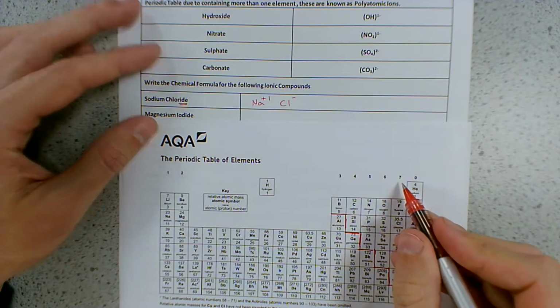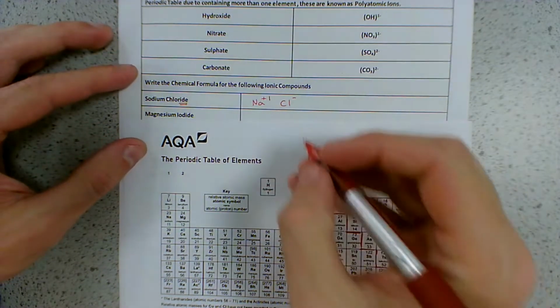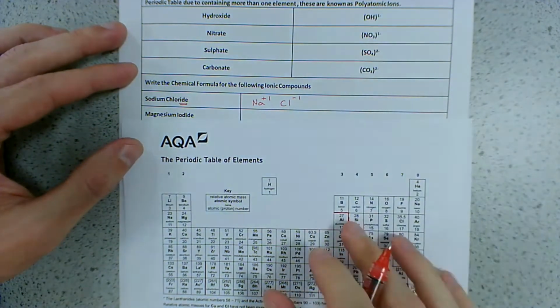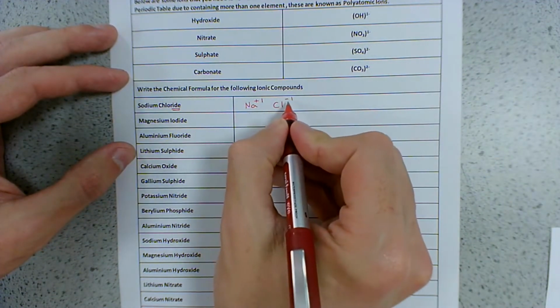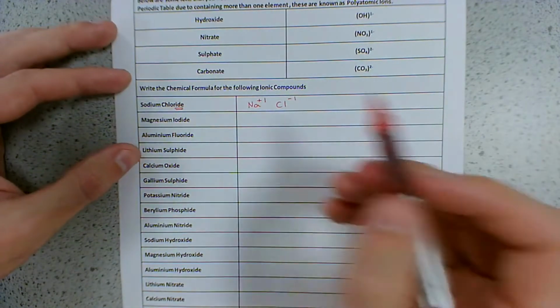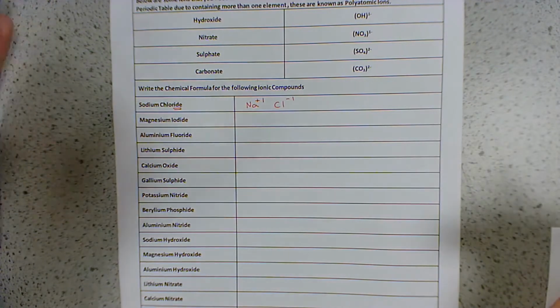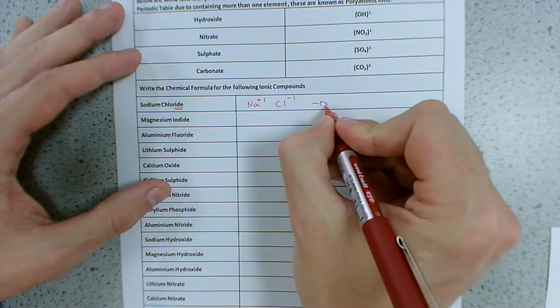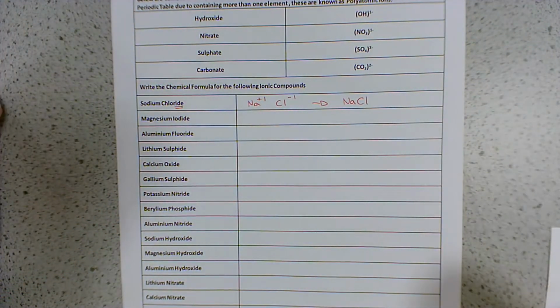Chlorine is in group 7, which means it has 7 in its outer shell. It wants a full outer shell, which is 8, so it needs to gain 1 more, making it -1. And then using our method from before, you can move the numbers diagonally. Now, if the numbers are just the plus and minus of each other, so +1, -1, straight away you know that balances. +1 -1 equals 0. So we can move straight to our answer. It must be a 1-to-1 ratio, NaCl.